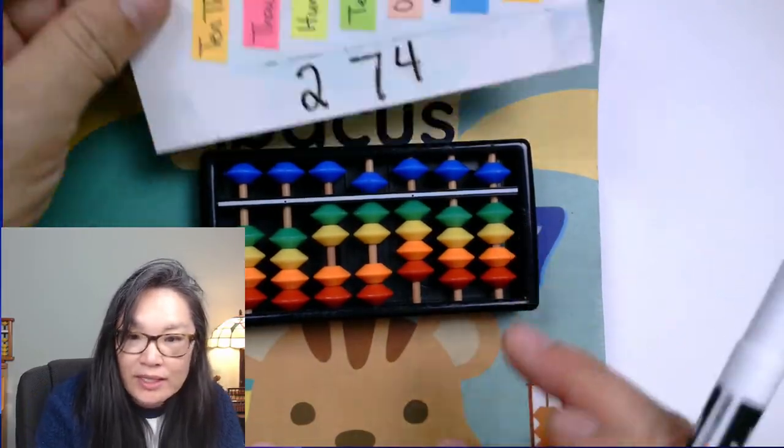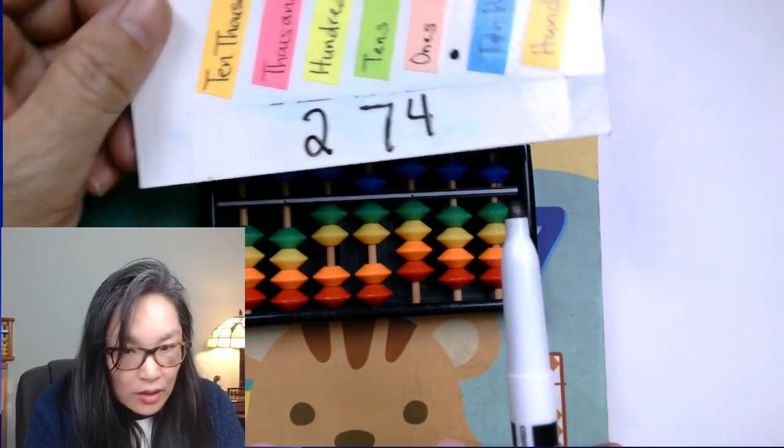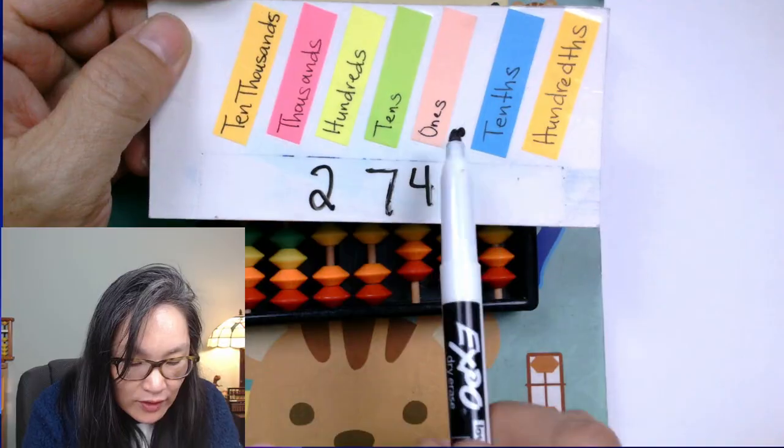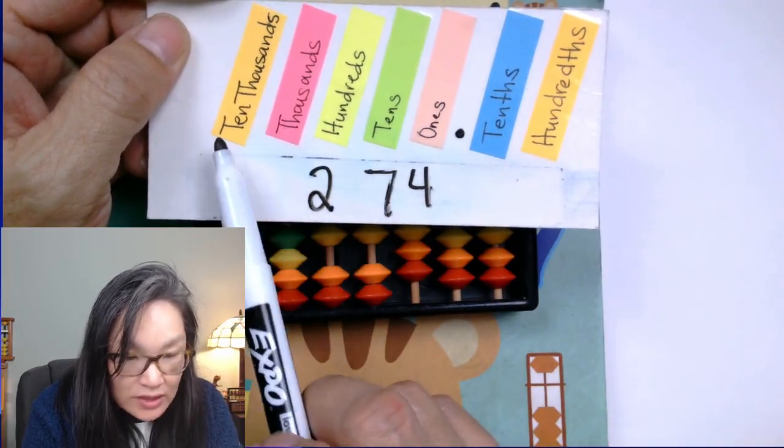But we have to pay attention to the place values. We have our ones, our tens, our hundreds, our thousands, and our 10,000s.